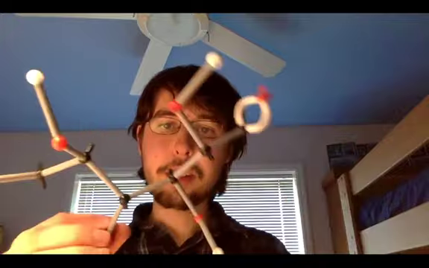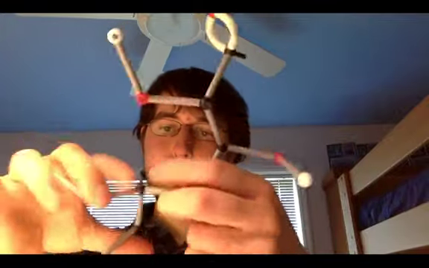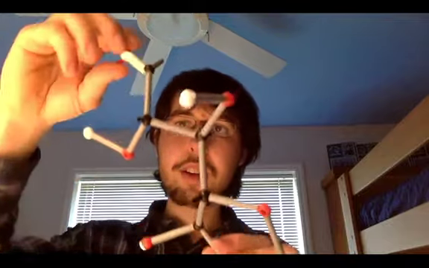Okay, so for carbohydrate molecules that are more complex, like glucose here, the way to determine if they are D or L is you point the aldehyde or ketone group upwards with respect to the rest of the molecule.